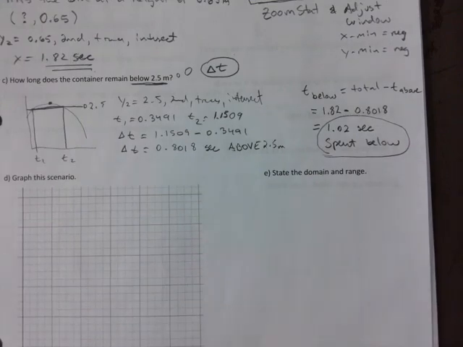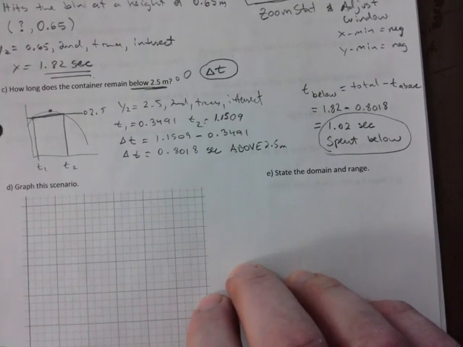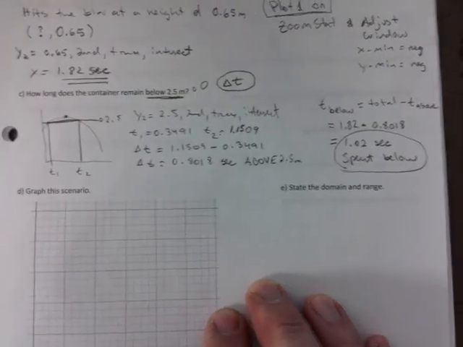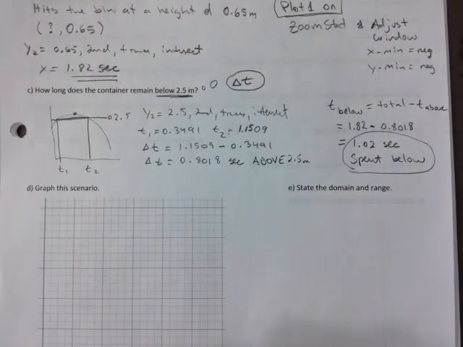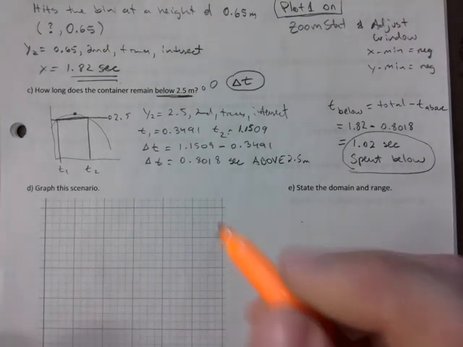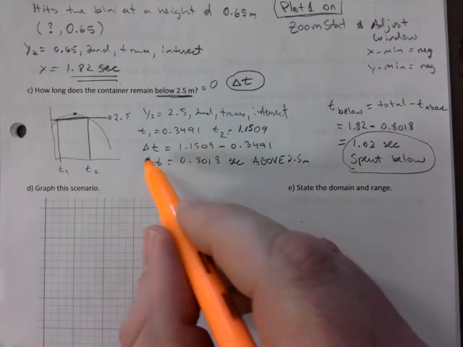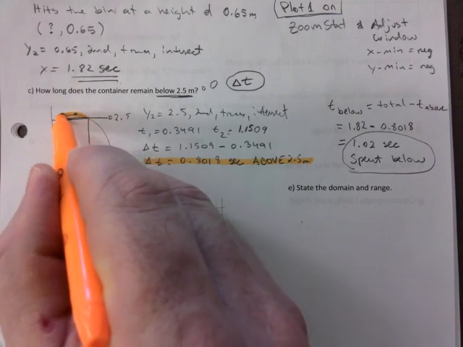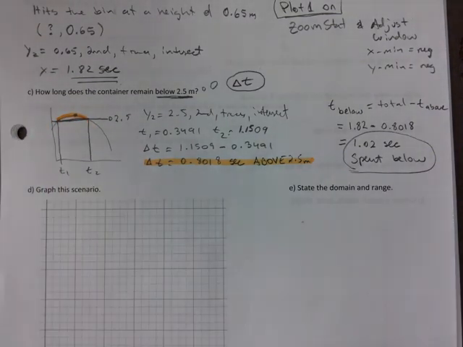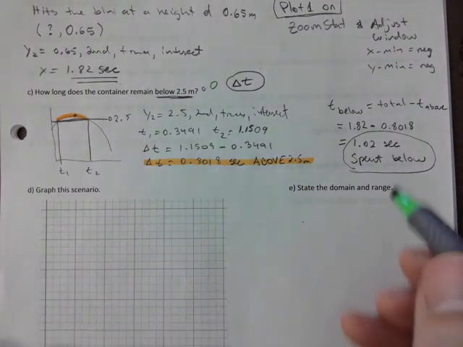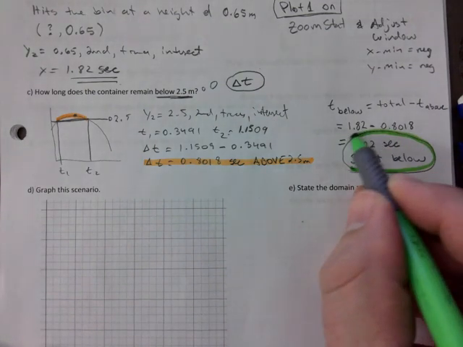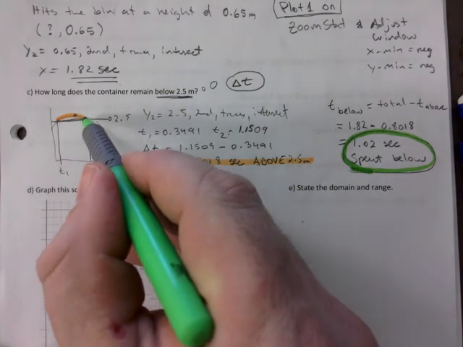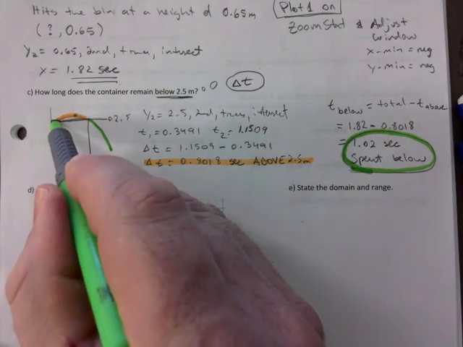Page 72. I like to highlight things, so I'll just say that this time right here is that stretch, and this time right here is basically everything else.